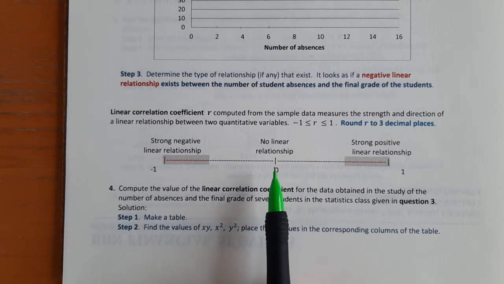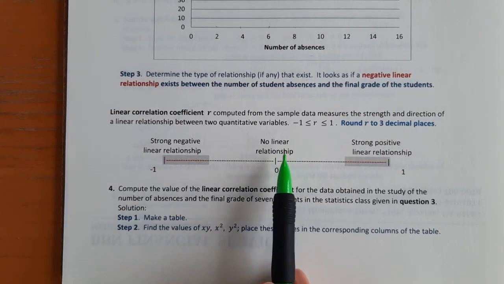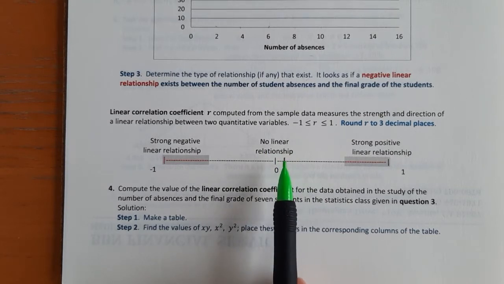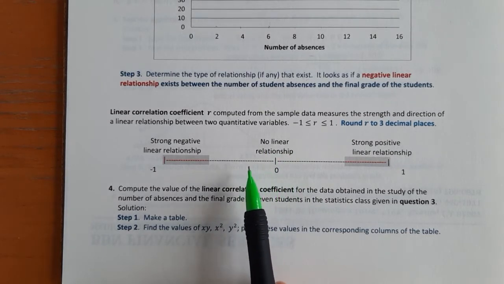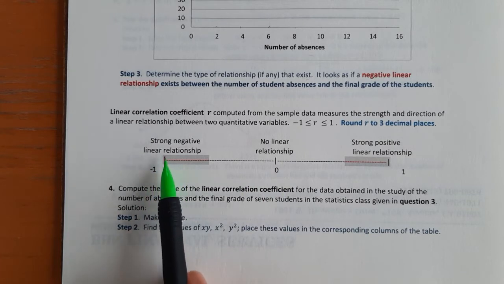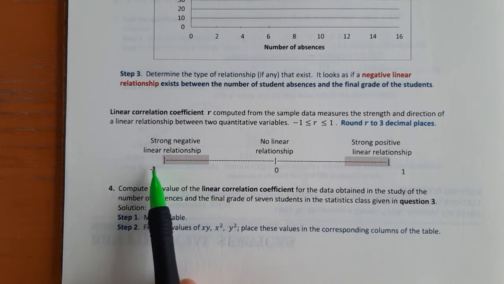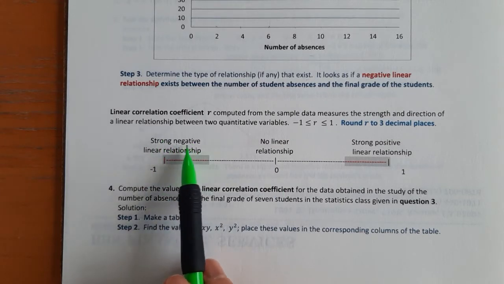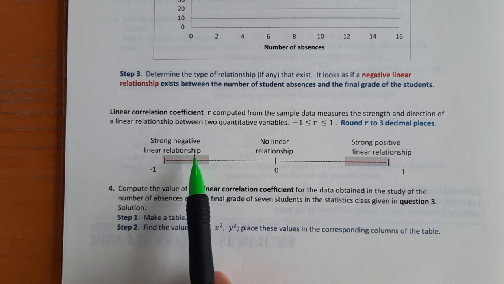If R equals 0, there is no linear relationship. If R is closer to -1, it is a strong negative linear relationship.